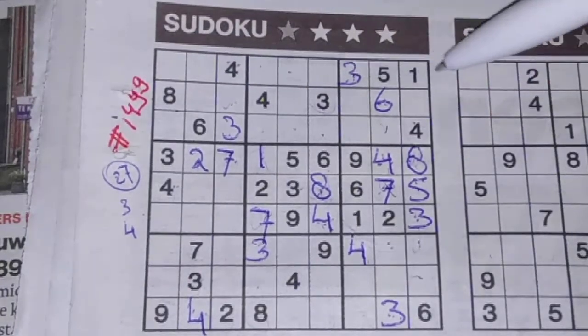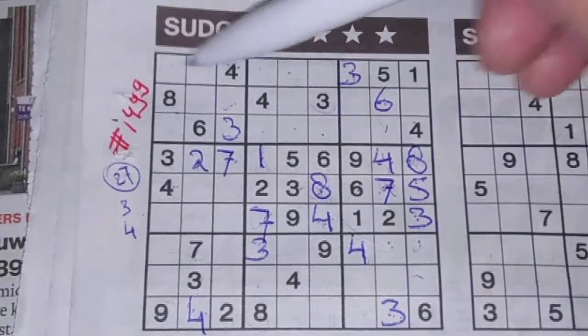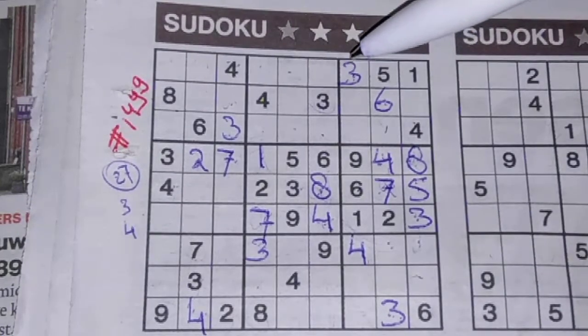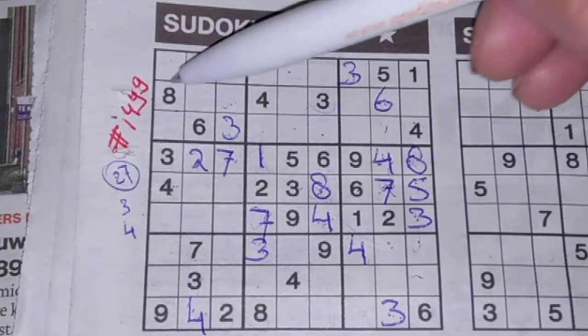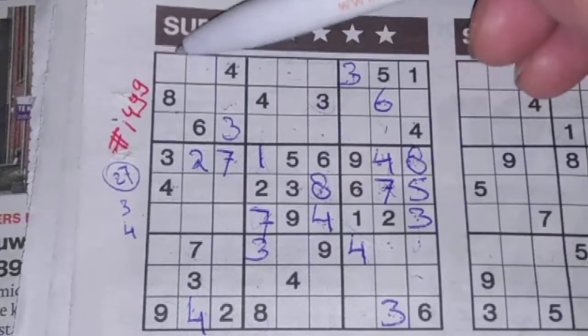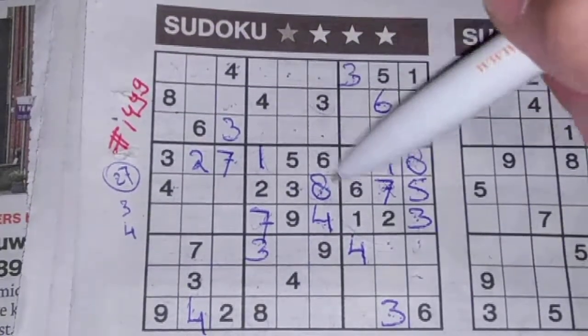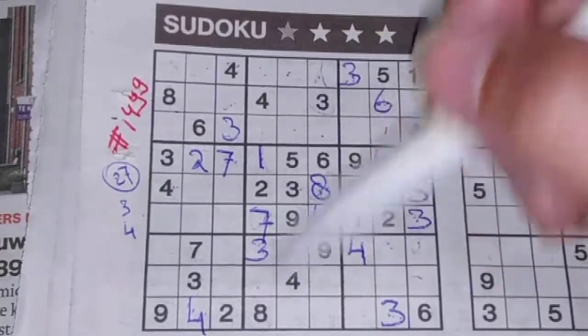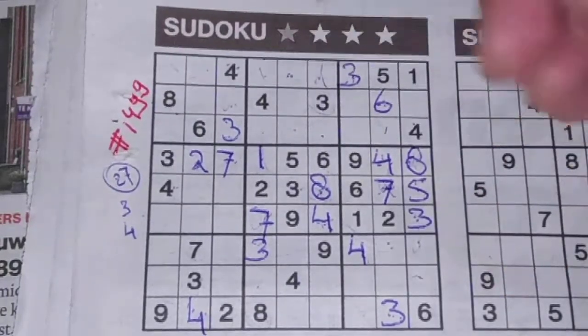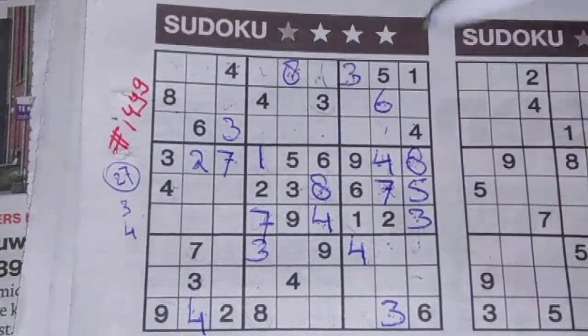In this row, the first row, 5 missing numbers. One of the missing numbers is an 8. We see an 8 in this big square, so no 8 in these 2 boxes. So the 8 could be here, or there. We see here an 8, no 8 there. Here an 8, no 8 there. The only place for the 8 should be there.